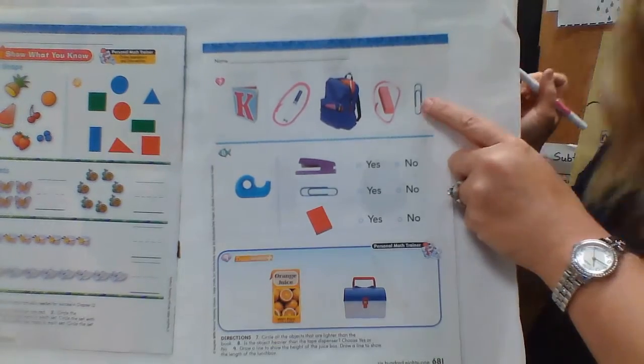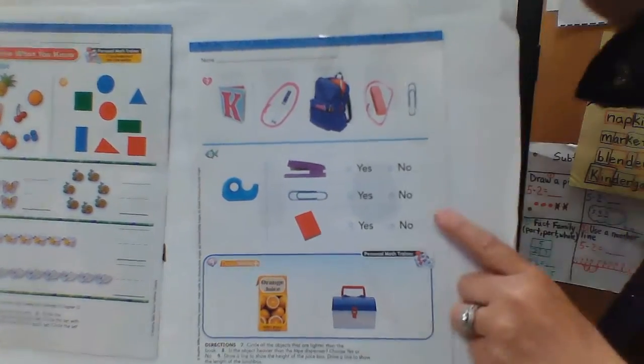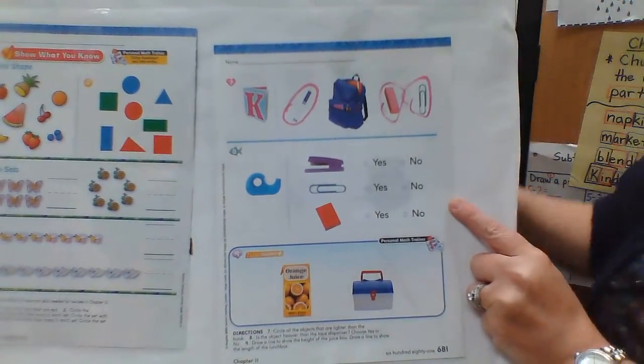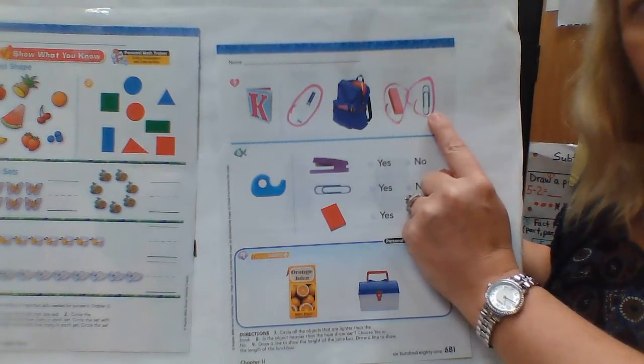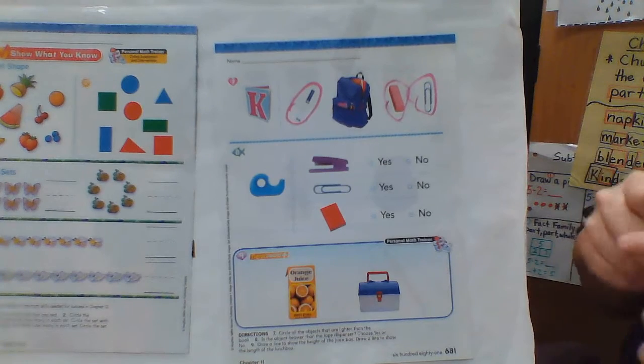And a little paper clip. That is lighter than a book. Okay? So the marker, the eraser, and the paper clip are lighter than the book.